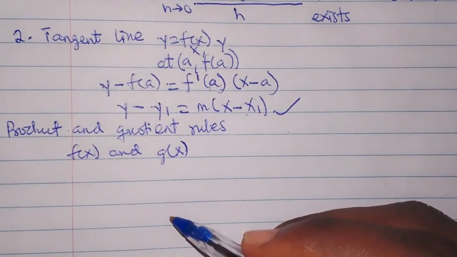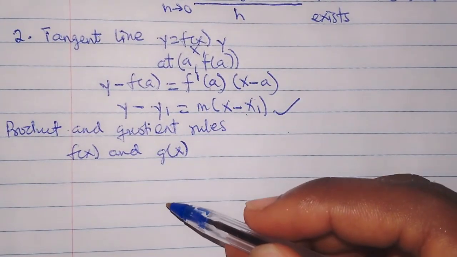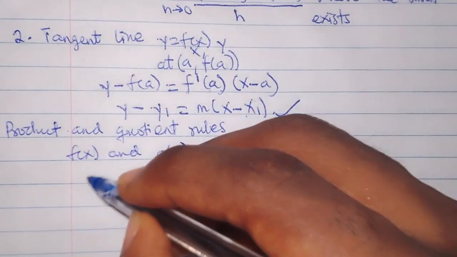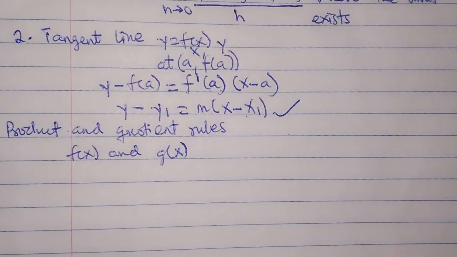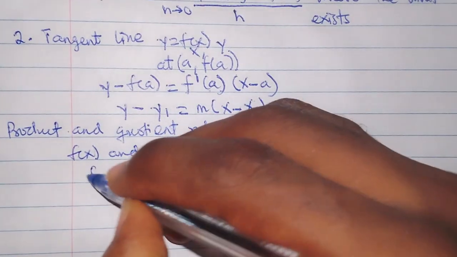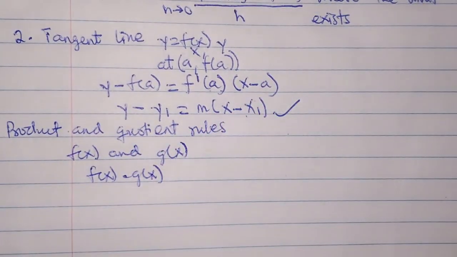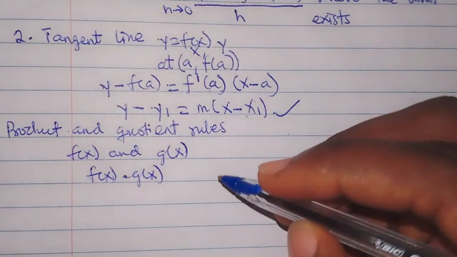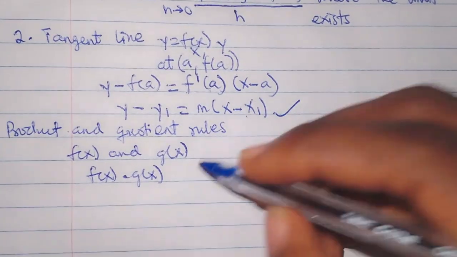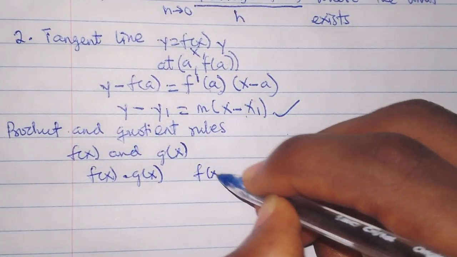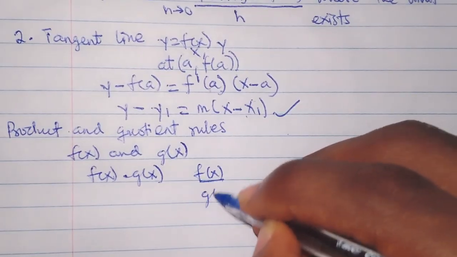The product simply means we are multiplying the functions. So the product of f of x and g of x is simply f of x times g of x, and the quotient of f of x and g of x is simply f of x divided by g of x.